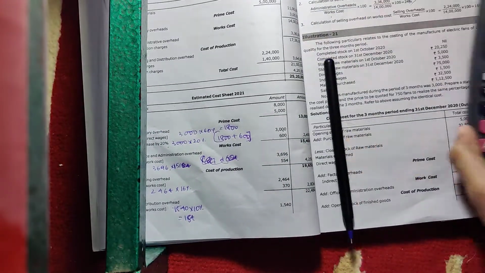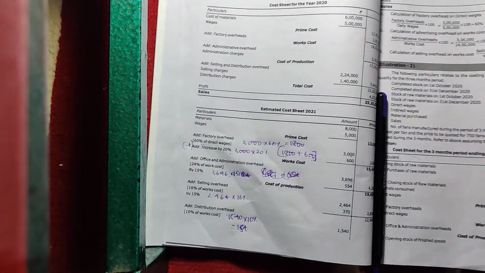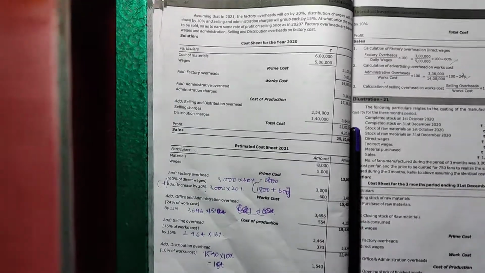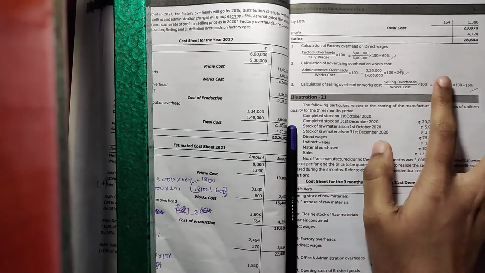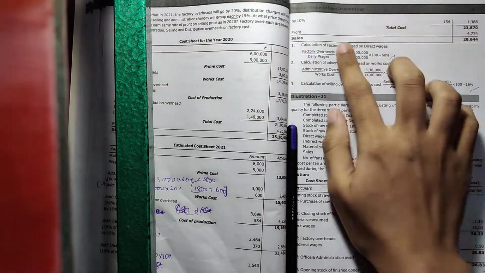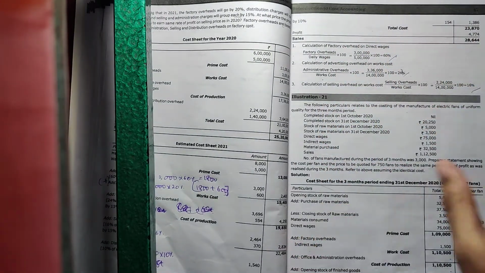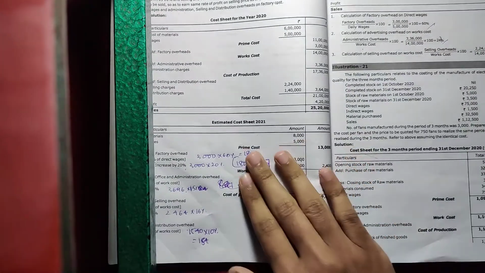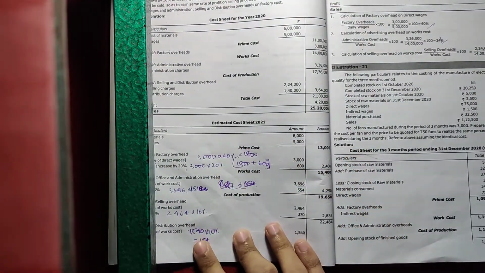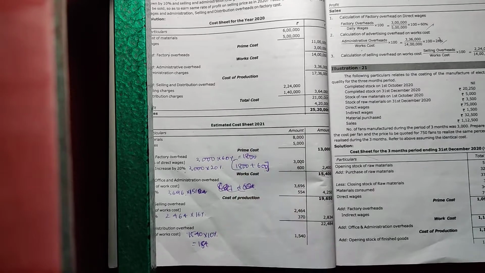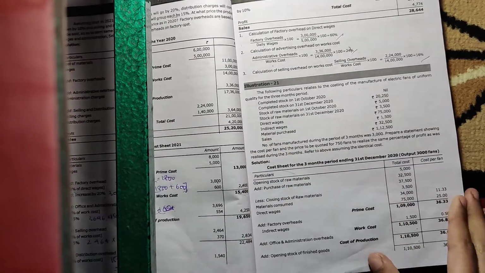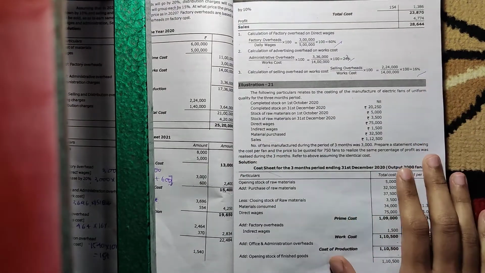After which you will calculate the entire amount and take the total cost. You will arrive at the total cost, based on which you will also calculate your profit and sales. So I hope this problem is very clear and simple to understand. You just need to be clear on it, but once you understand the concept, it is very simple and easy. So now let's move on to your next illustration, that is illustration 21.